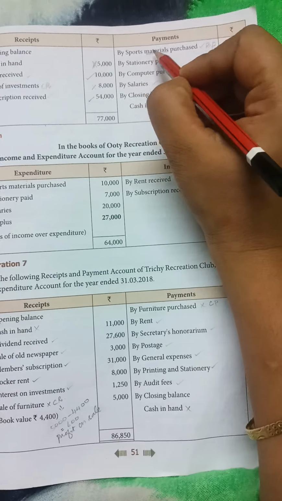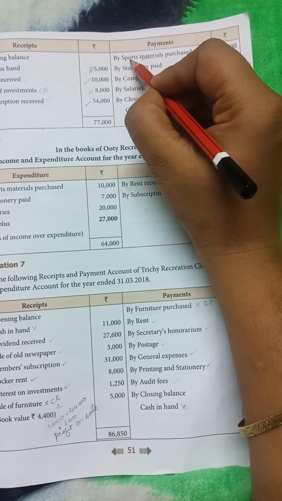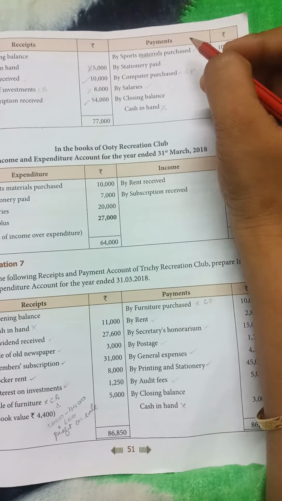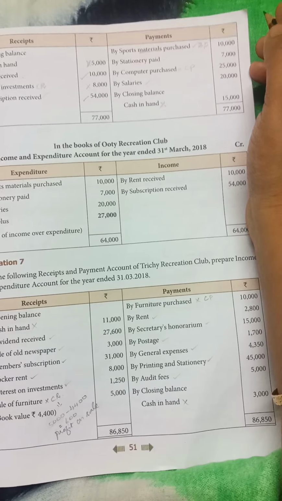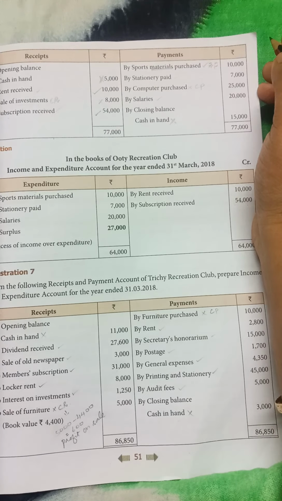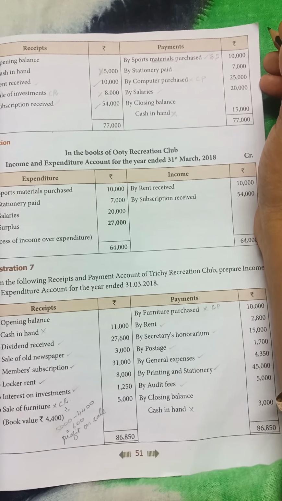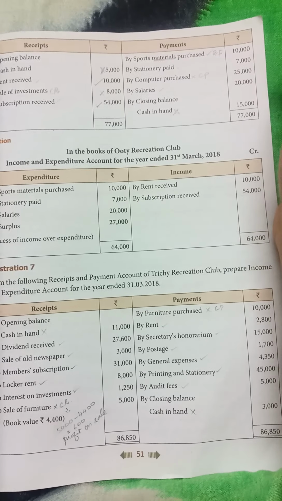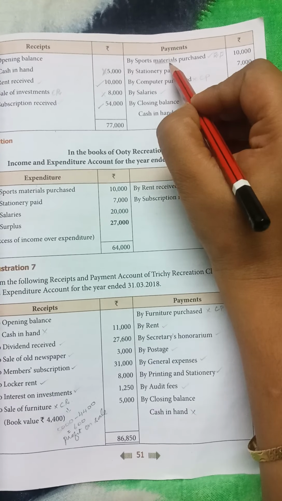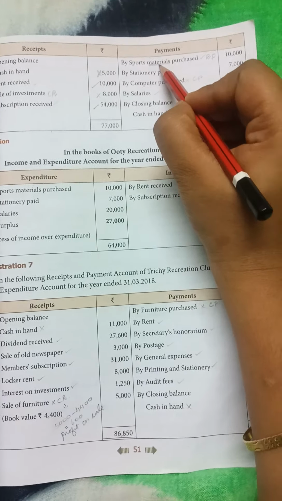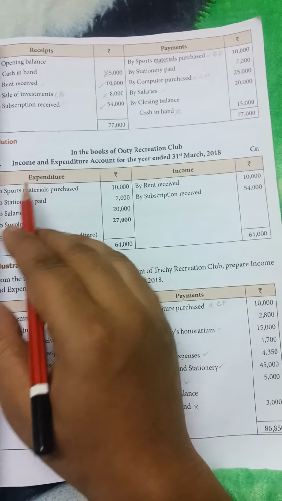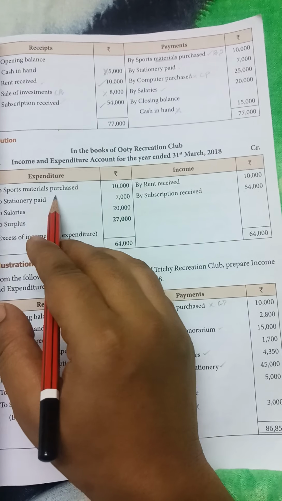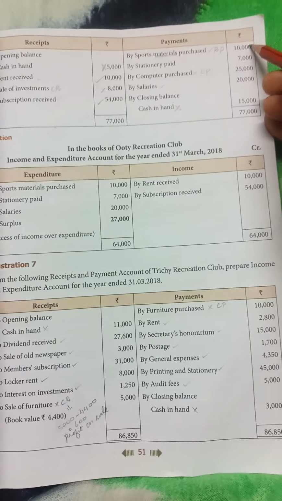Now if the same is given as sports equipments purchased, in that case you have to treat it as a capital payment. It is not revenue, it is a capital item. Since it is given as material, we have to take this into the expenditure side. You will write to sports materials purchased rupees 10,000.